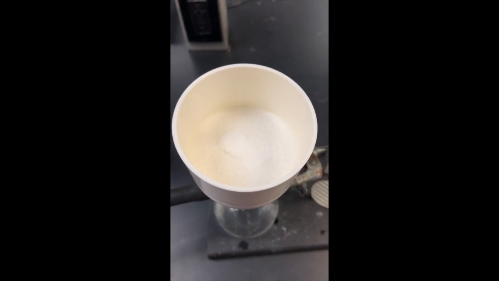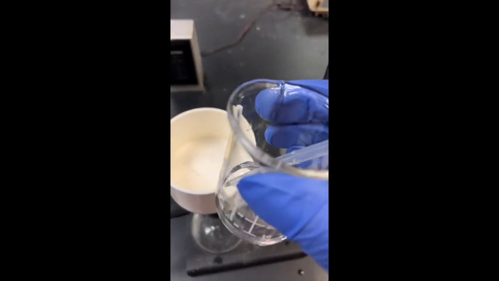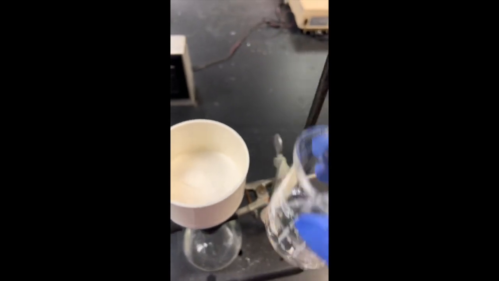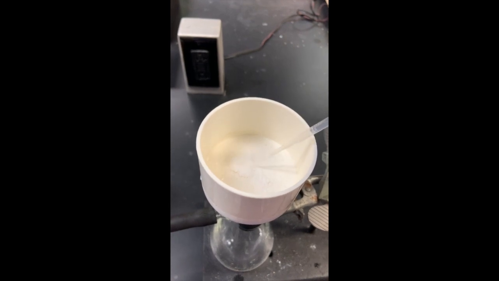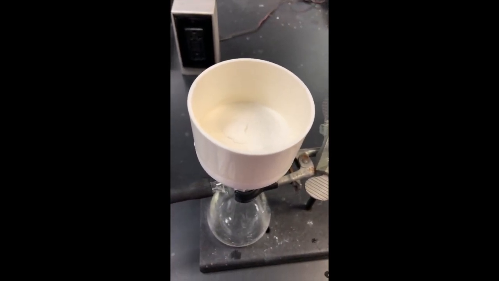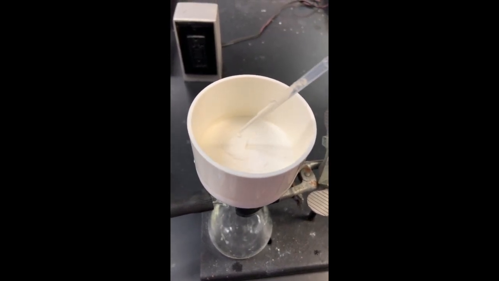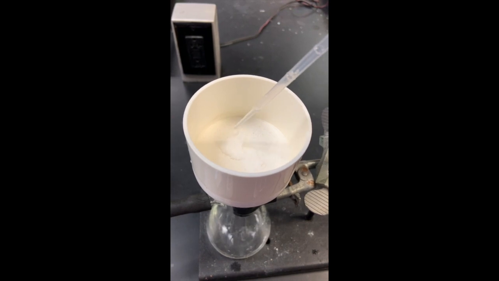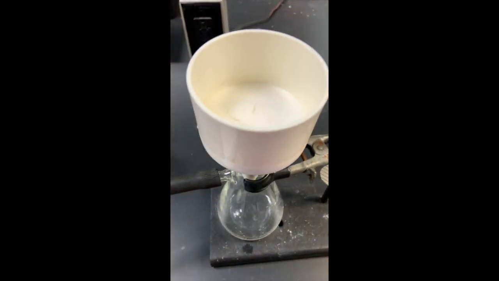So to my funnel, I'm going to add this ice cold water. I'm going to add 2 milliliters total. You see the ice cold water going through the funnel.